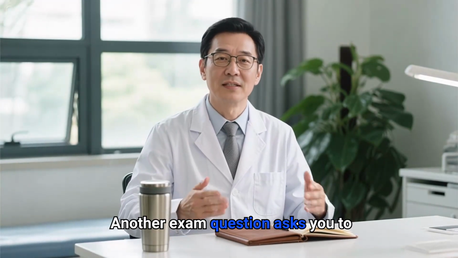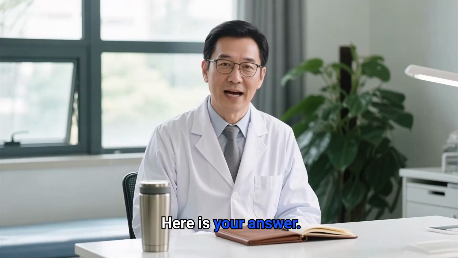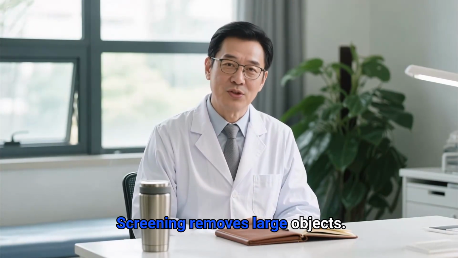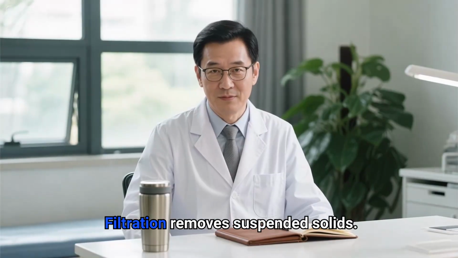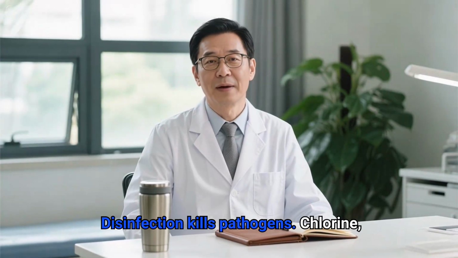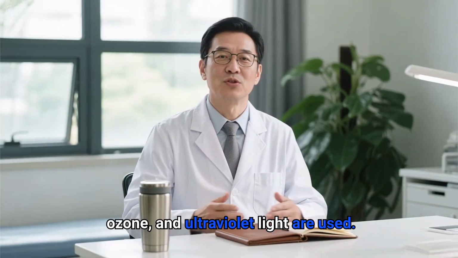Another exam question asks you to describe the treatment of water. Here is your answer. Water is treated to remove pollutants. Screening removes large objects. Sedimentation allows solids to settle. Filtration removes suspended solids. Disinfection kills pathogens. Chlorine, ozone, and ultraviolet light are used.